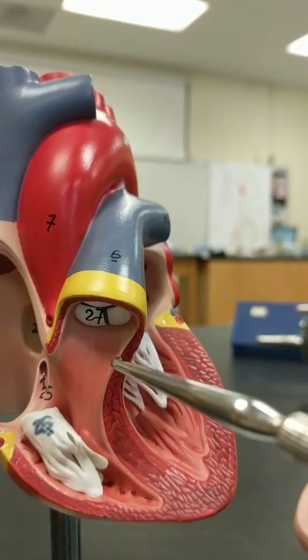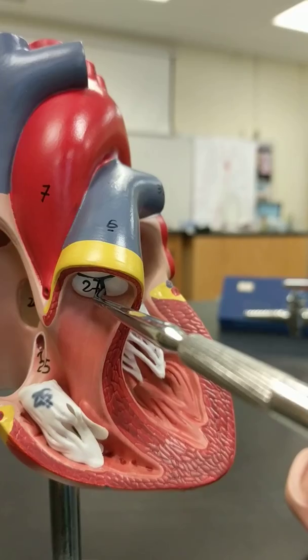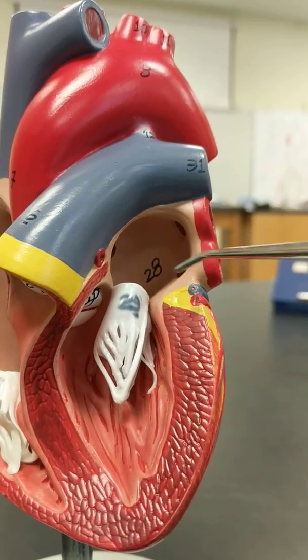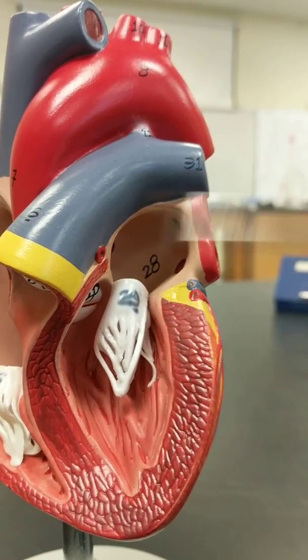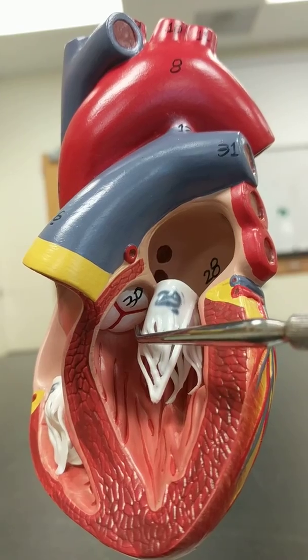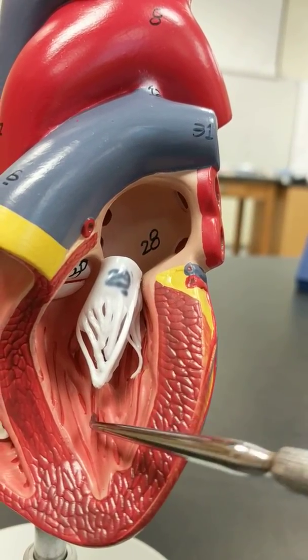Here is the pulmonary valve going between the right ventricle and the pulmonary trunk. Here is the tricuspid valve, its chordae tendineae, and papillary muscles would be here. There's the aortic valve and the left atria and the left ventricle.